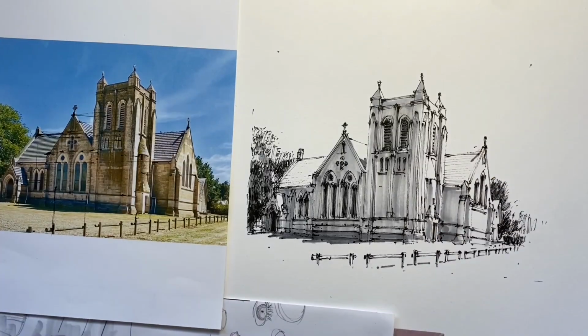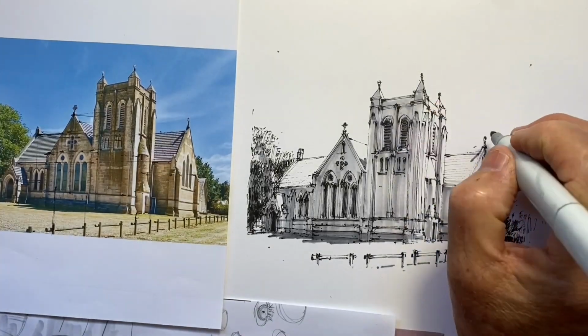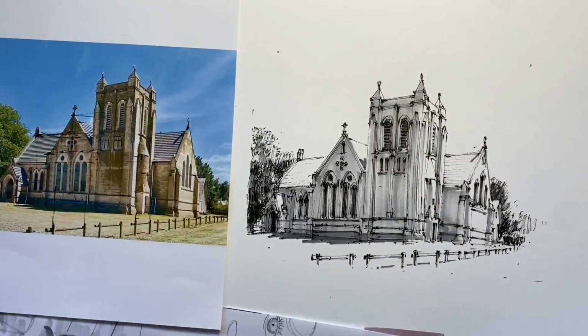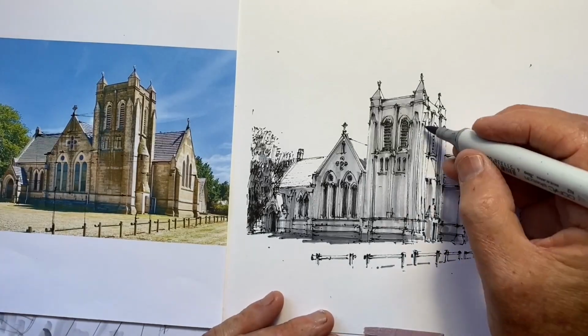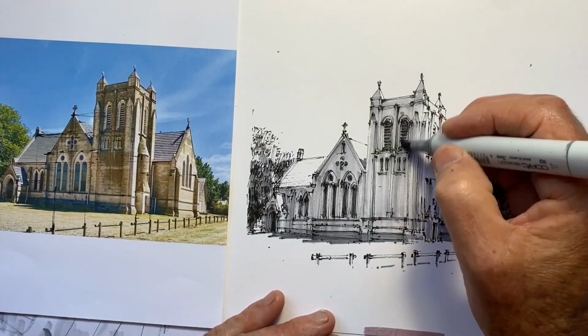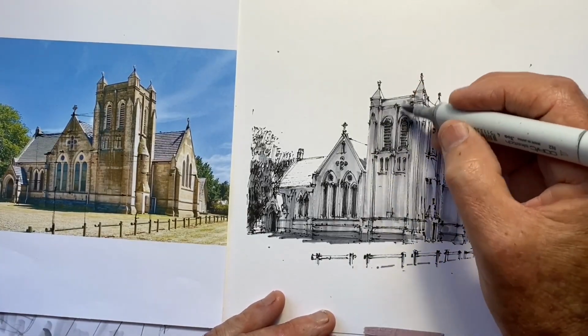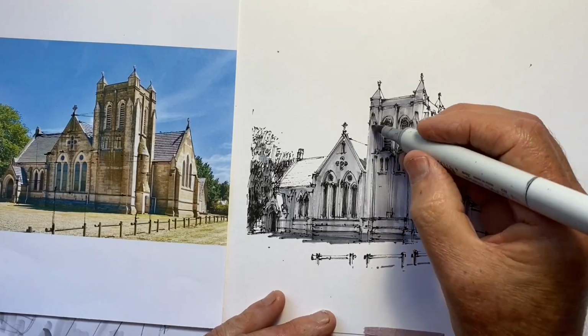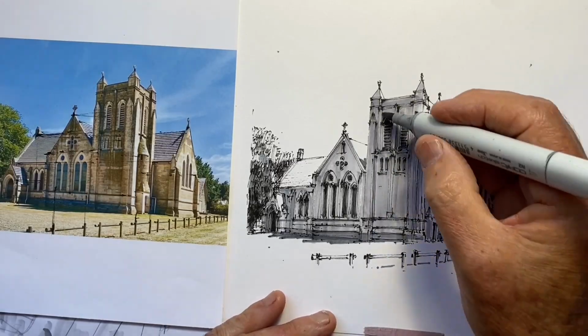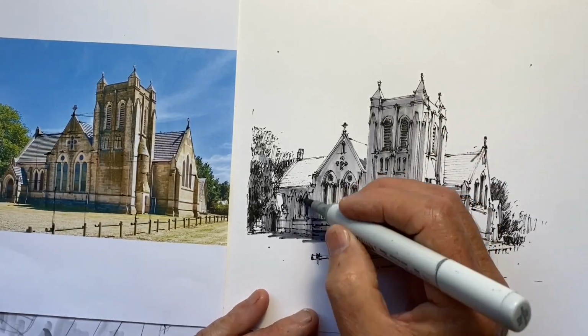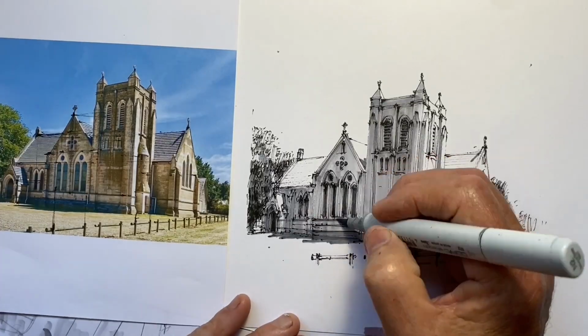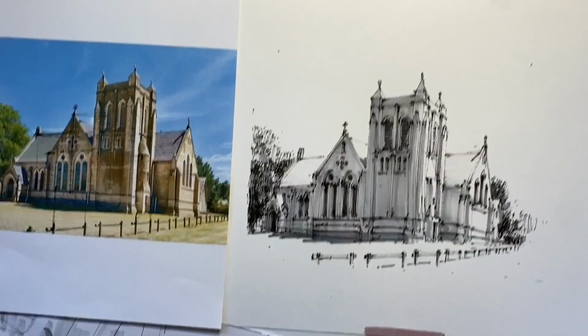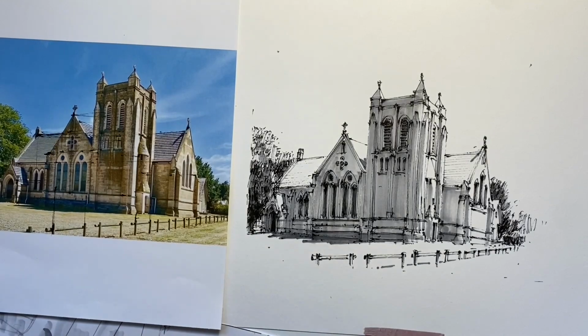So now I've filled the pens and you can see there's a lot more ink coming out of them now, so just giving this another working over. So it was about 7 minutes of using the sketch markers. You really only need to have 3, 4, 5 to be able to create some quite realistic effects.